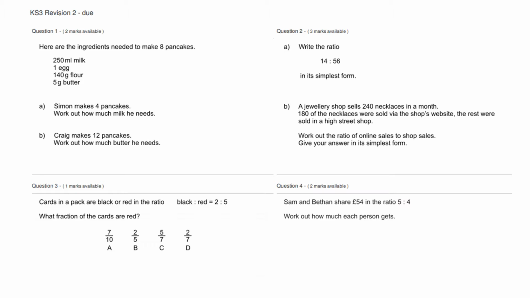Okay, so question 1, the ingredients to make 8 pancakes. So he only wants to make 4 pancakes, so he only wants to make half the amount of pancakes that this recipe makes. So if you want to know how much milk he needs, you need to take your milk and divide it by 2, okay? So there's your milk to make 8 pancakes. We only want 4, so you want to divide that by 2.